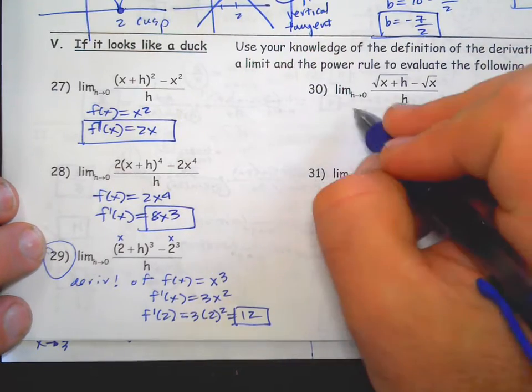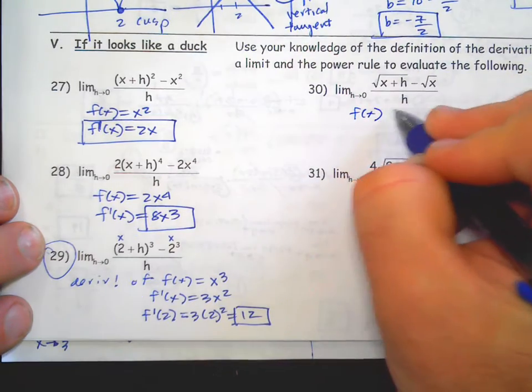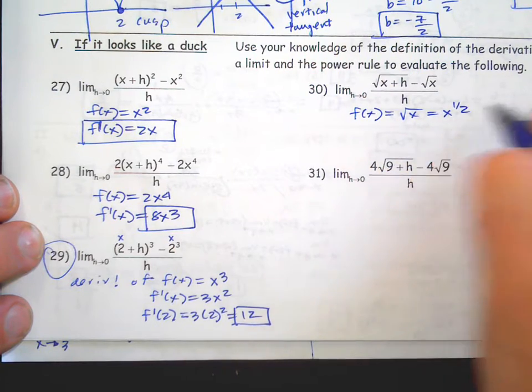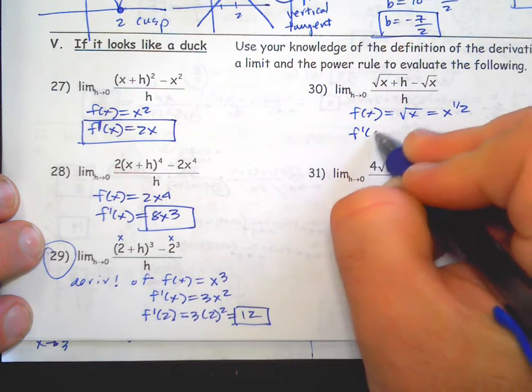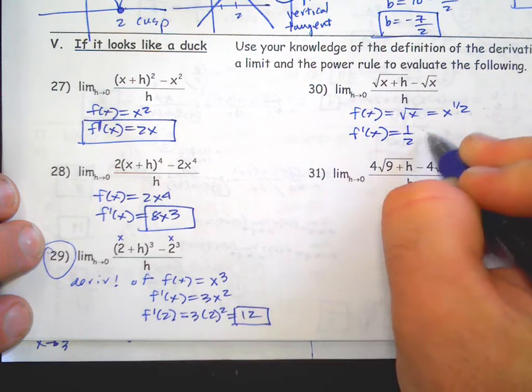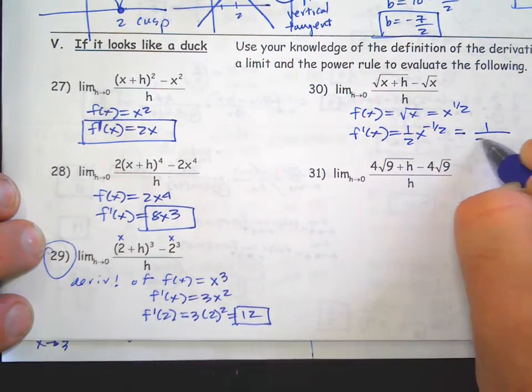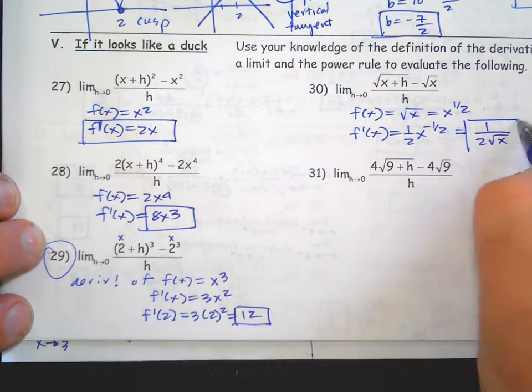This one right here, the function is the square root of x, which you should think of as x to the 1/2. It's a power rule. So you're going to multiply by the power and decrease it by 1. And then probably write it a little nicer for your final answer. 1/2 square root of x.